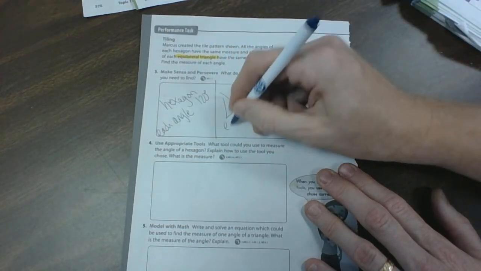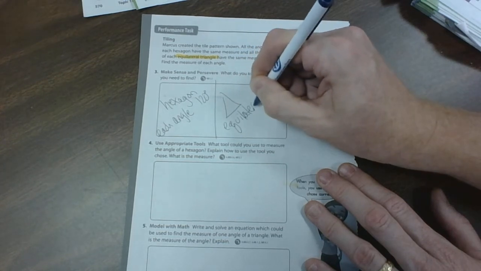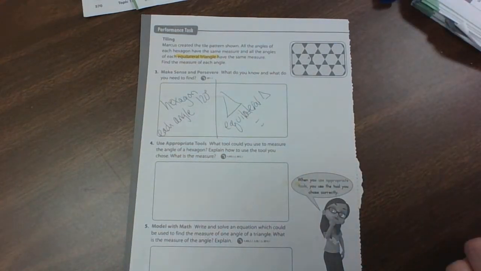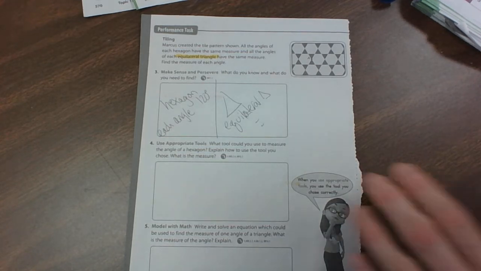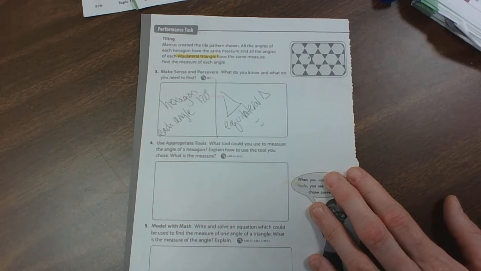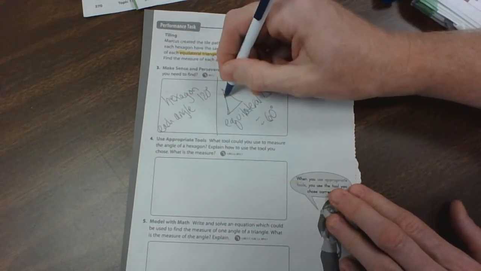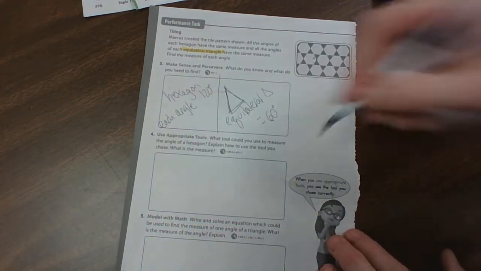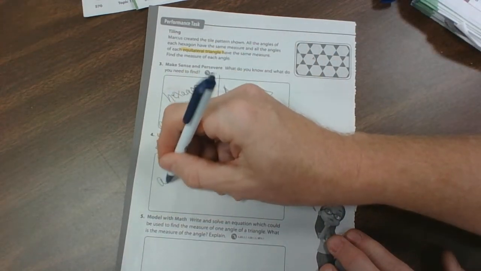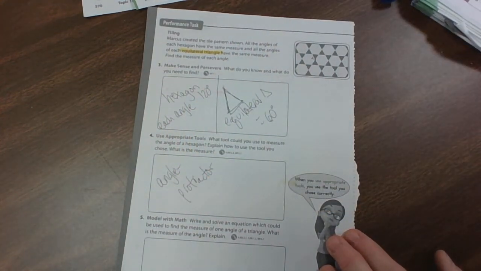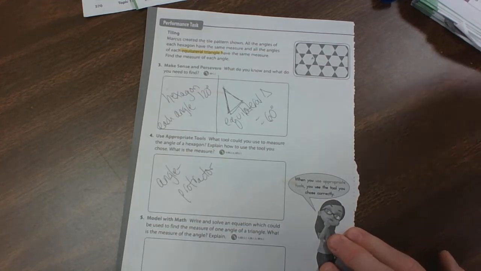An equilateral triangle, each one of those is going to be what? Well, how many angles are there? Right. So equilateral means all the sides are the same. So that's going to be 60 degrees. So the equilateral triangle, each one is going to be 60 degrees, because what we're going to find out is inside that triangle is 180 degrees. So what tool could you use to measure the angles? For angles, what do we use? Protractor. Okay, we use a protractor. That's going to give you the measurement of the angles.